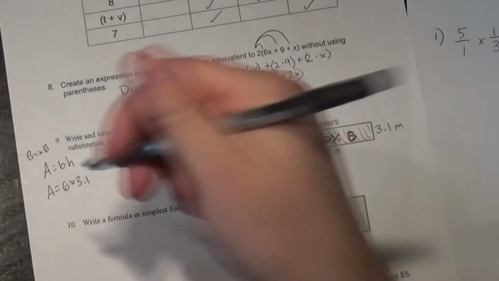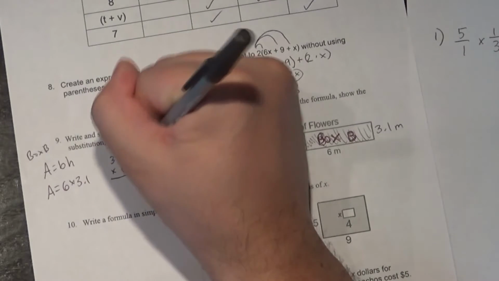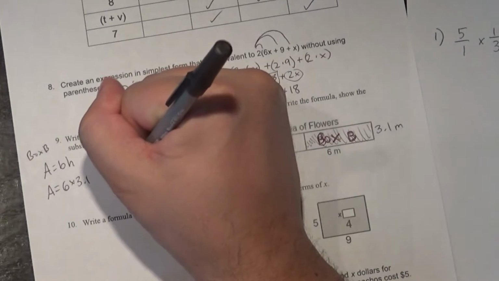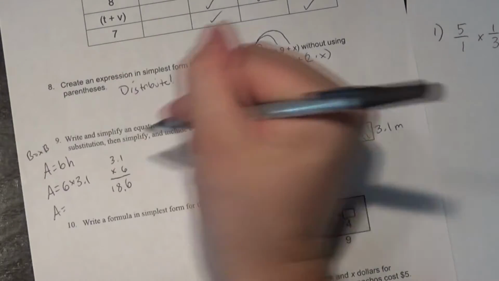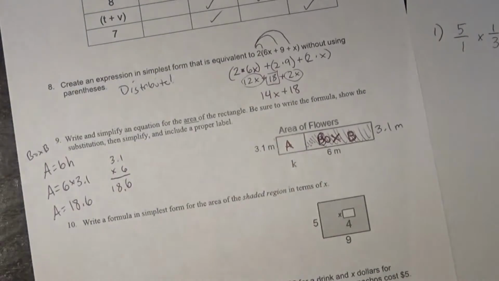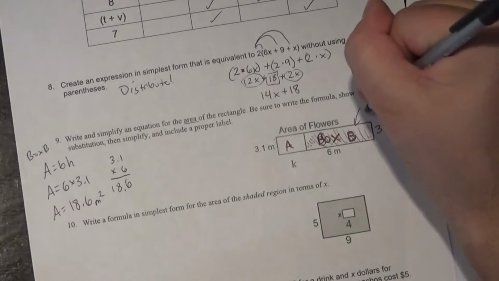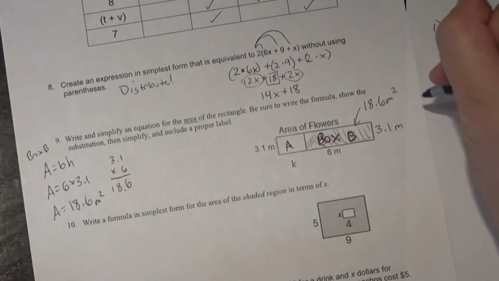Now I know that I could, of course, multiply this out. 3 and 1/10 times 6. 6 times 1 is 6. 6 times 3 is 18. Then I move my decimal over one space. The area equals 18 and 6/10 meters squared. That would be for this box. Okay, so that's 18.6 meters squared.